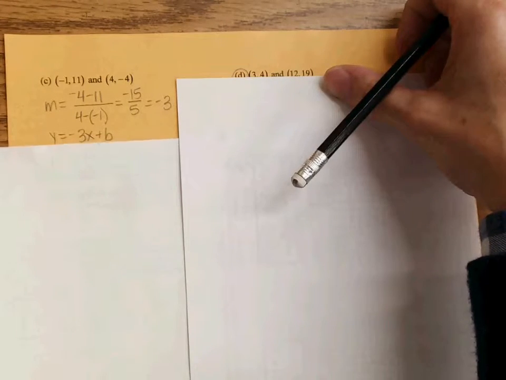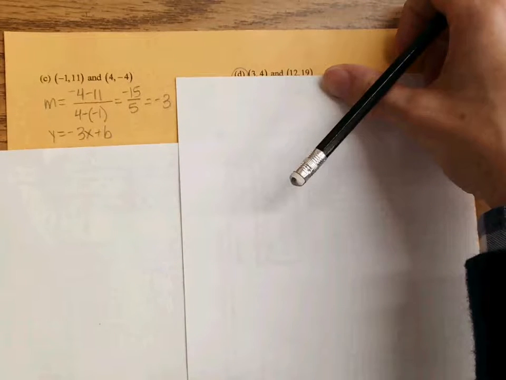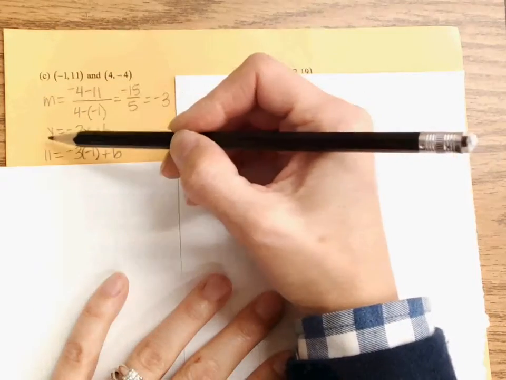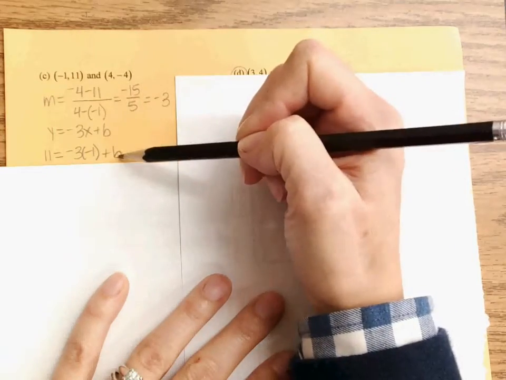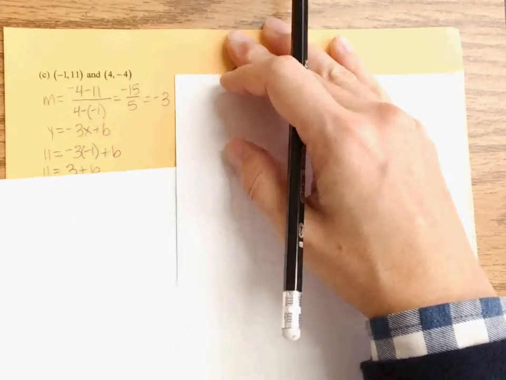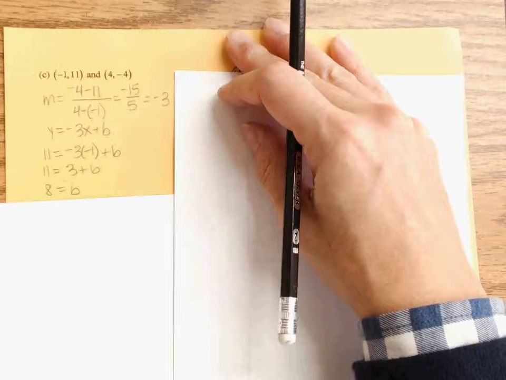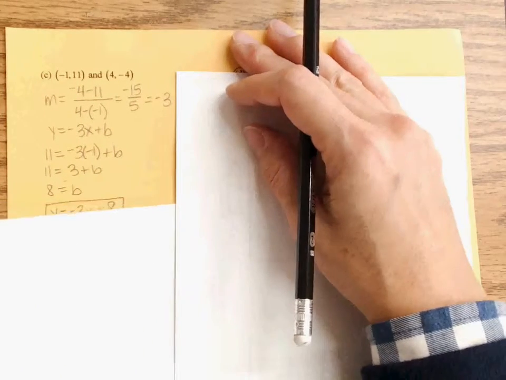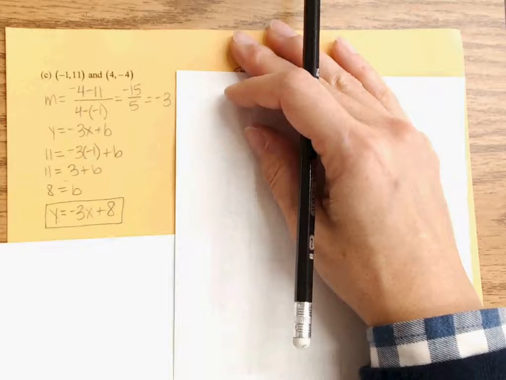And then we put this into our equation of slope-intercept form, and we realize we need to solve for b. So we're going to pick one of our ordered pairs from the top and make our substitutions and solve. So again, I'm going to put 11 in for y and negative 1 in for x, and we're going to solve for b. Negative 3 times negative 1 is positive 3. Subtract 3 from both sides. I have b equals 8. My last step here, I just put this into slope-intercept form. I have y equals negative 3x plus 8.